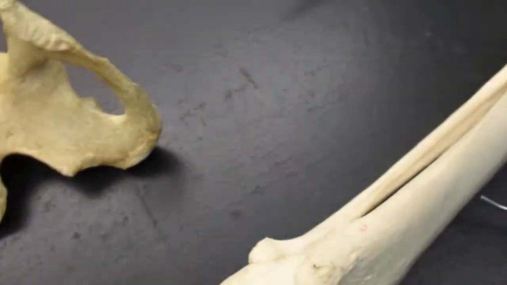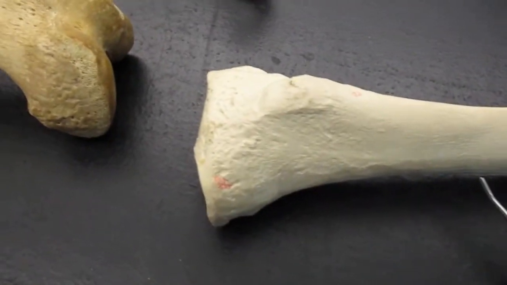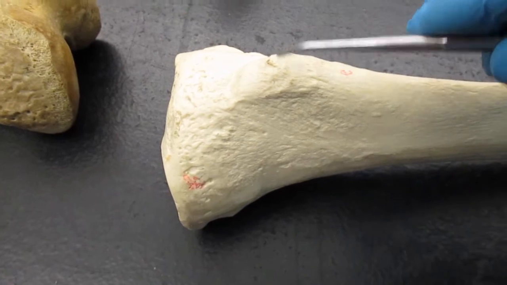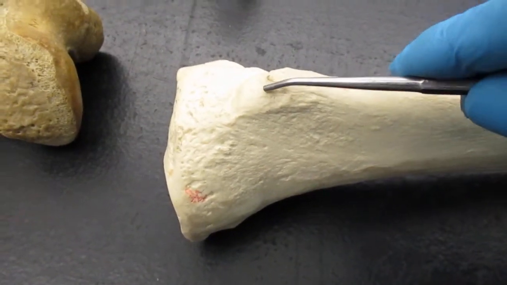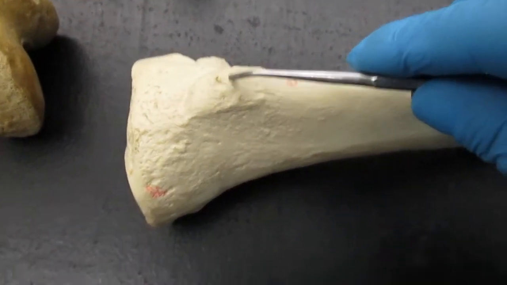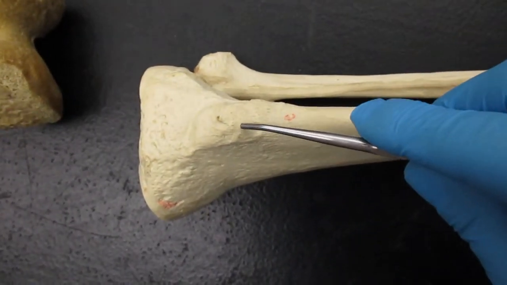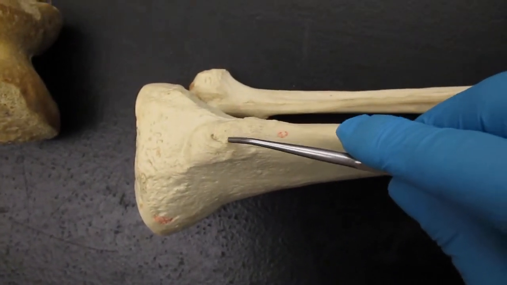There's a region right here, a tuberosity of the tibia, called the tibial tuberosity here. Hopefully you see that. Tibial tuberosity.